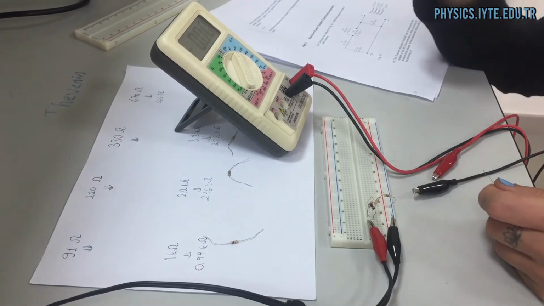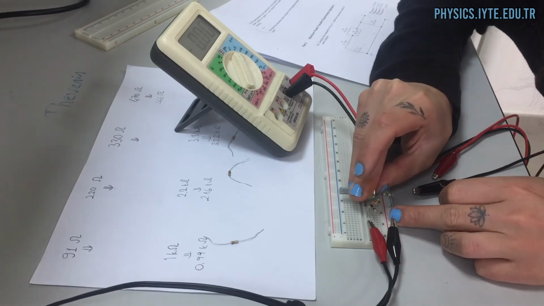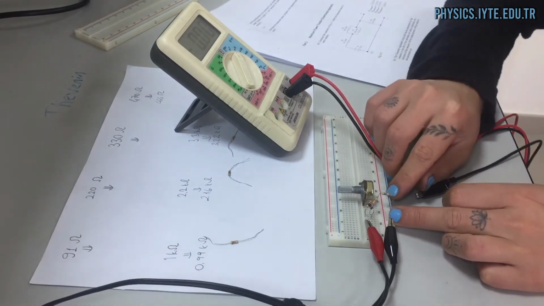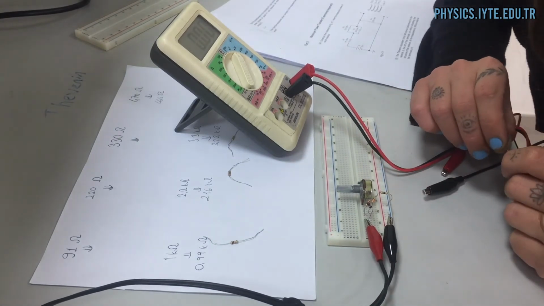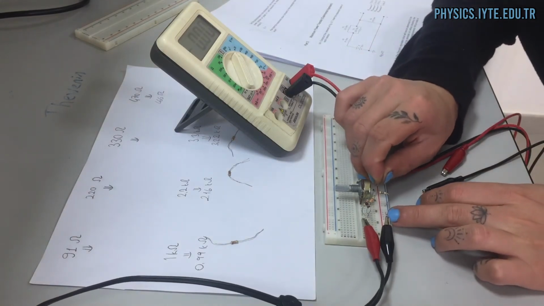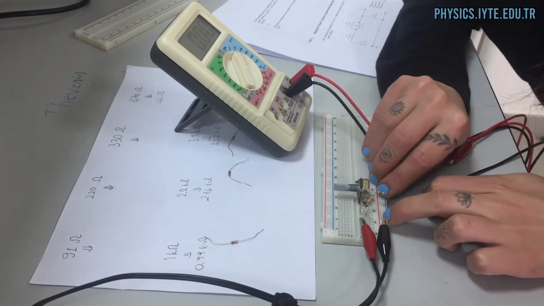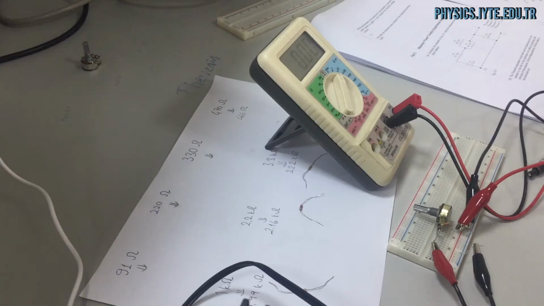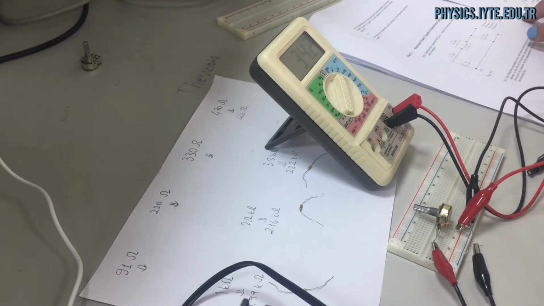Then a 1 kilo ohm potentiometer will be introduced to the circuit. One end will be touching R4 and the other end of the potentiometer will be connected to the ground. Now we will turn on the power supply and adjust the potentiometer until we see the value of 3.40 volts, which is Thevenin voltage over 2.